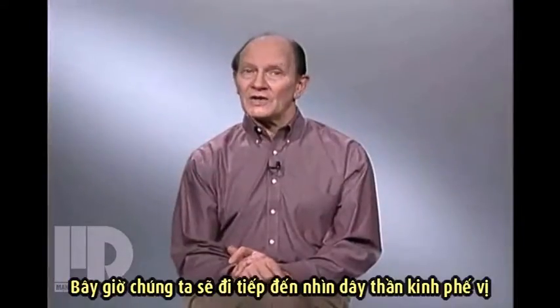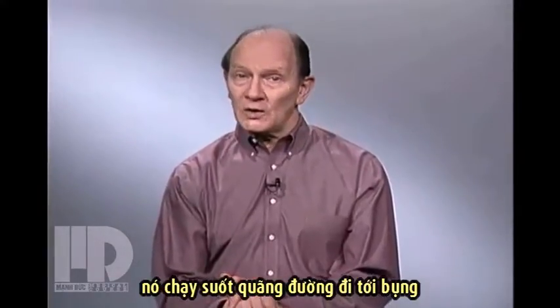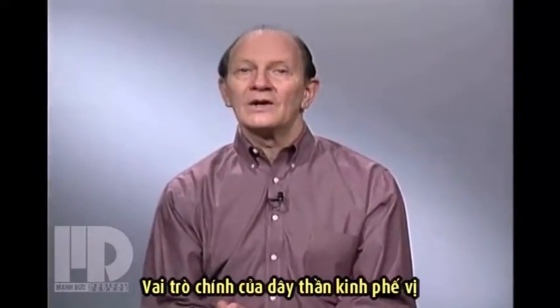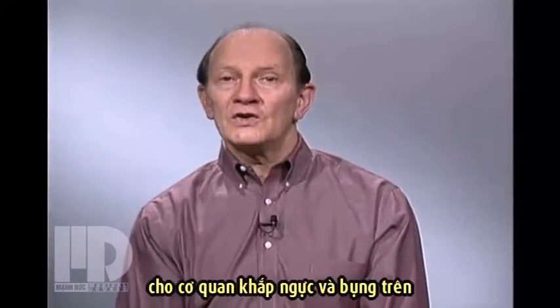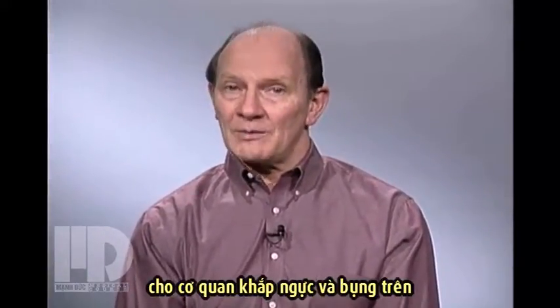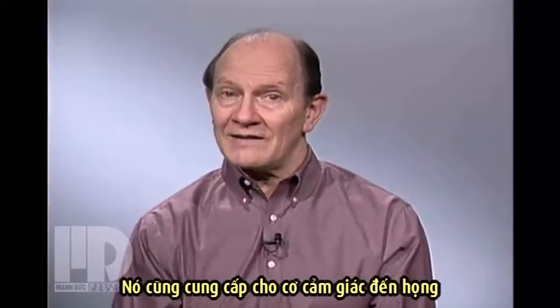Now we'll move on to look at the vagus nerve. Its name means wandering. It goes all the way to the abdomen. The principal role of the vagus is to provide parasympathetic supply to organs throughout the thorax and upper abdomen. It also gives sensory and motor supply to the pharynx and larynx.